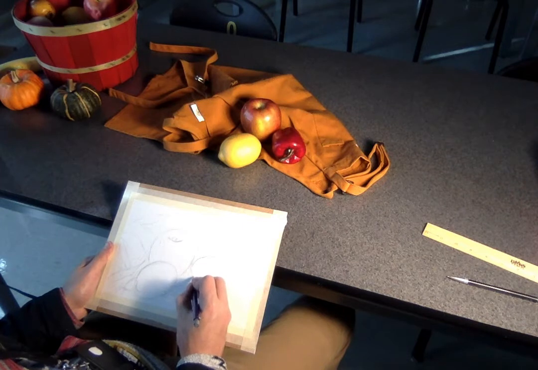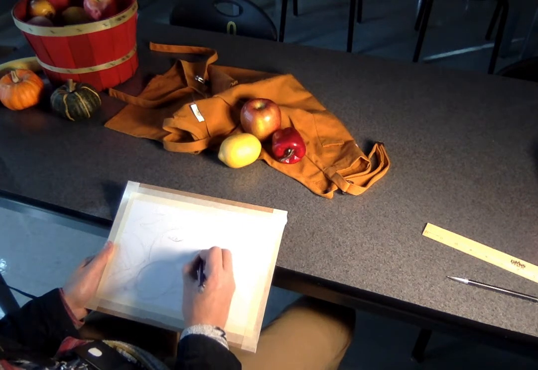Right now I'm actually penciling in where some shadowy areas are, and you'll see why in just a second here.